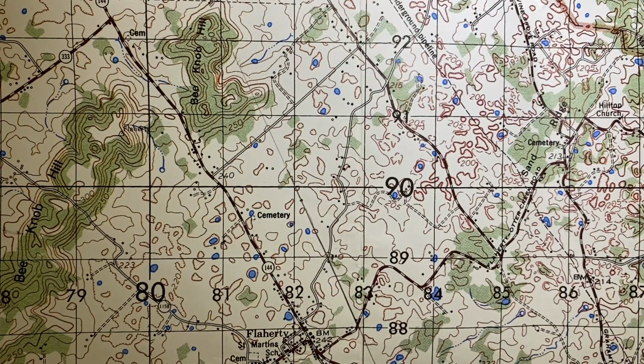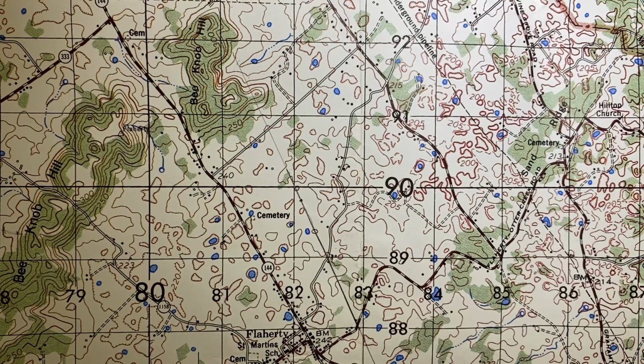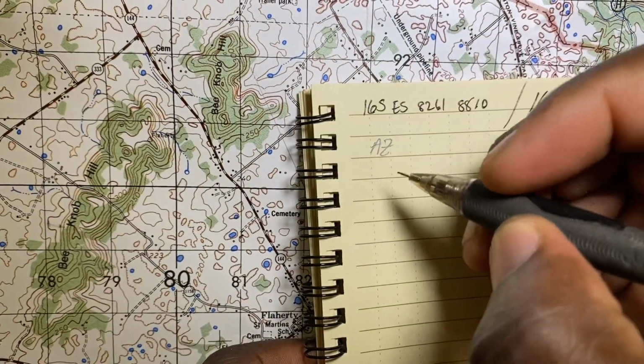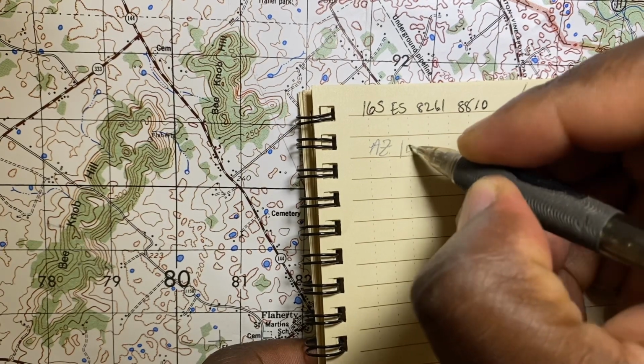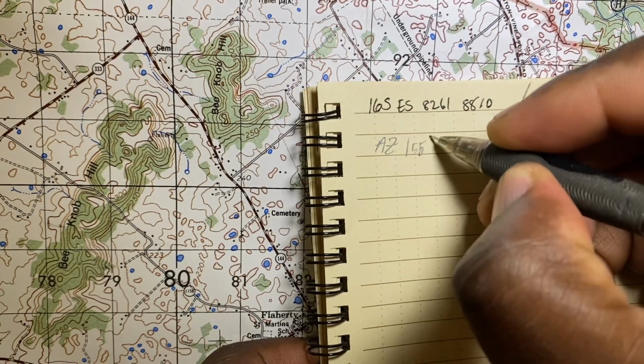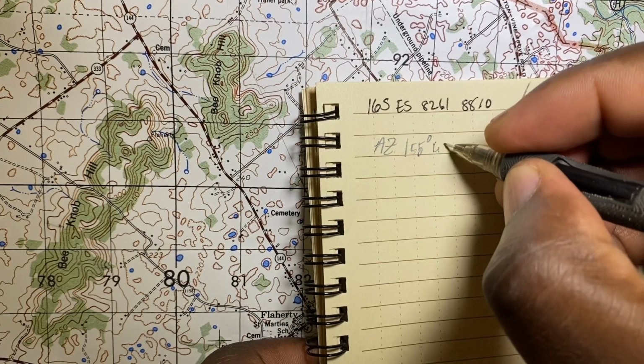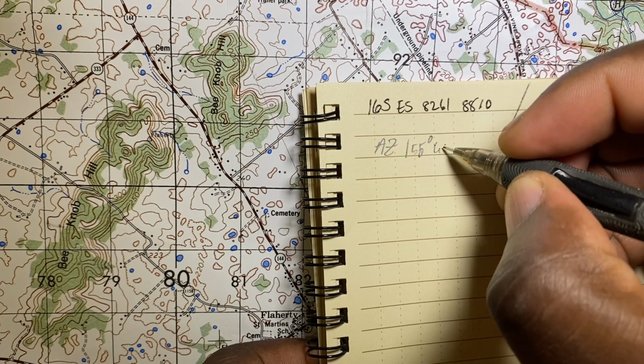So my azimuth is 155 degrees. This is a grid azimuth.